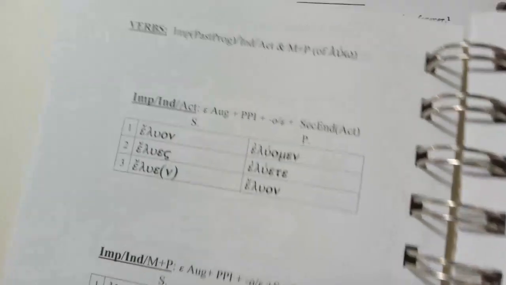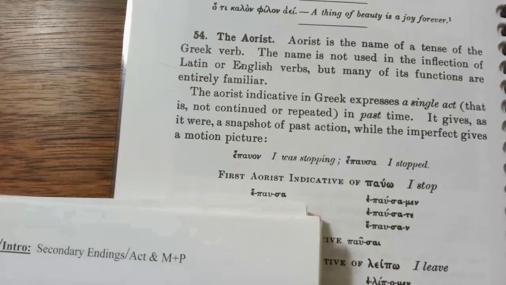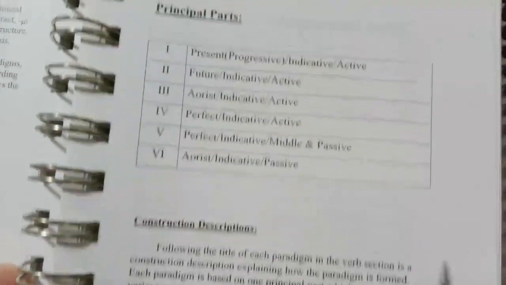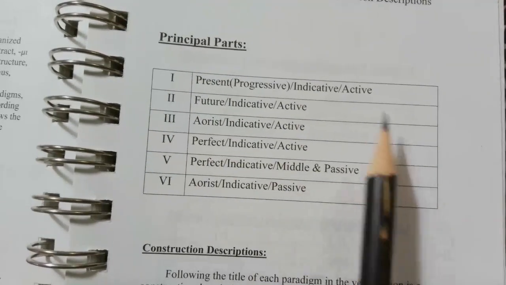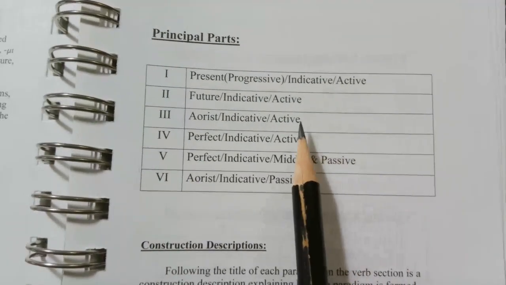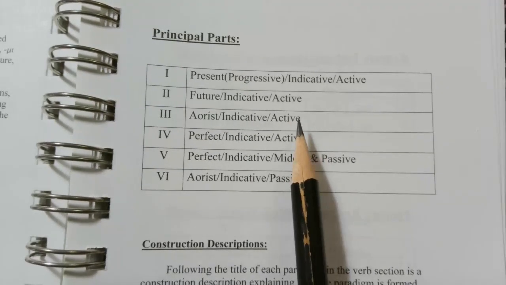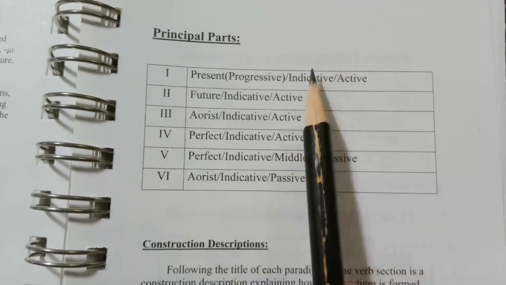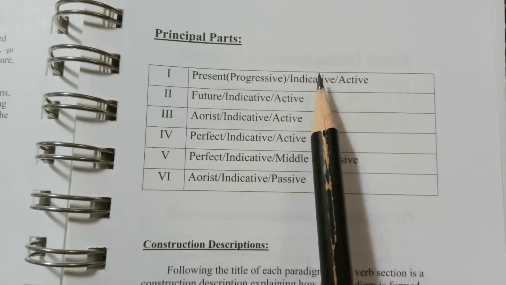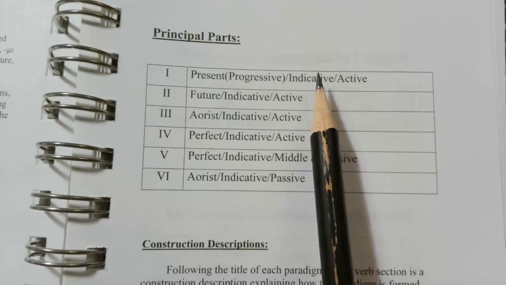So the aorist is going to build. The aorist is the third principal part. Let me go back to that page so you can see it. This is vertical. In the dictionary it's going to be horizontal, but you have 1, 2, 3, 4, 5, 6 principal parts here. The aorist, which we're learning today, is the third principal part. But the aorist, just like the imperfect, will be built on the present stem, or on the first principal part, unless it's a second aorist. Then the root will change.